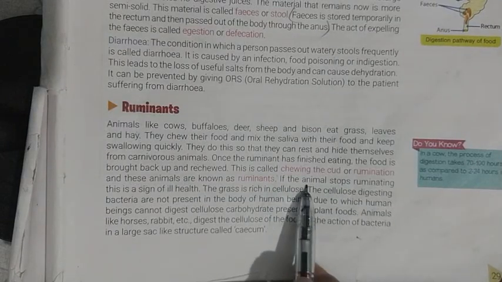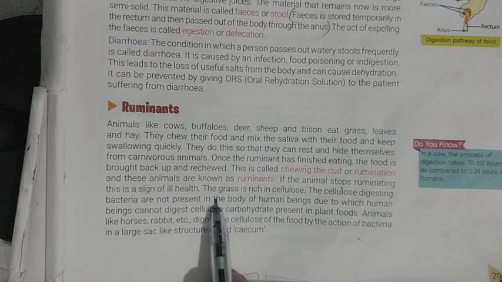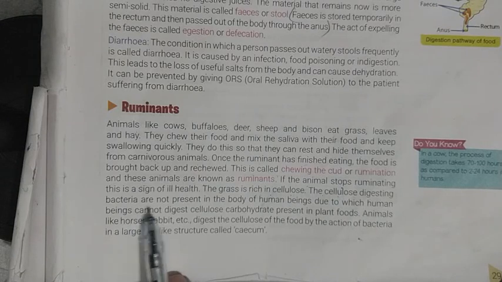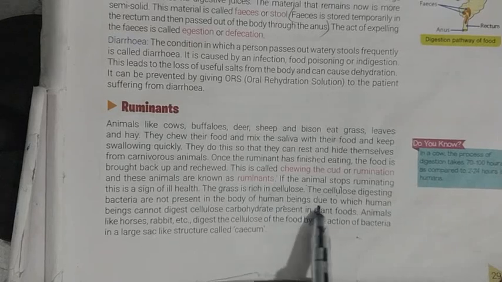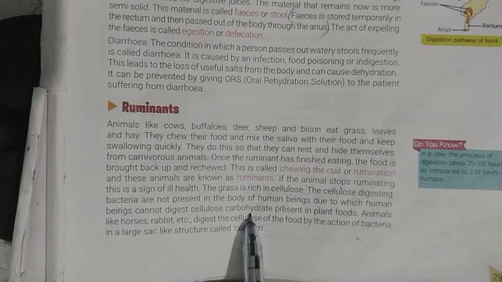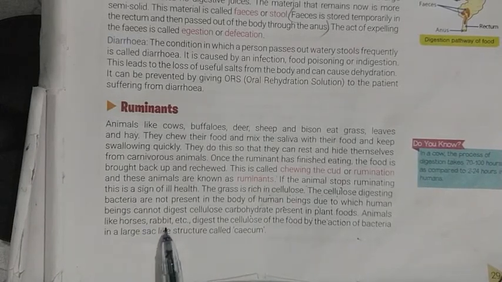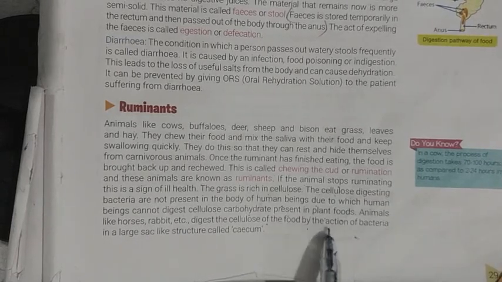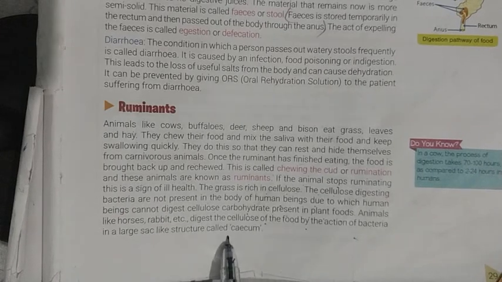If the animal stops ruminating, this is a sign of ill health. The grass is rich in cellulose. Cellulose-digesting bacteria are not present in the body of human beings, due to which human beings cannot digest cellulose carbohydrate present in plant foods. Animals like horses, rabbits, etc. digest the cellulose by the action of bacteria in a large sac-like structure called cecum.